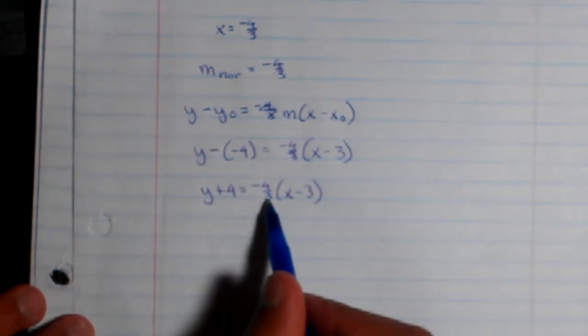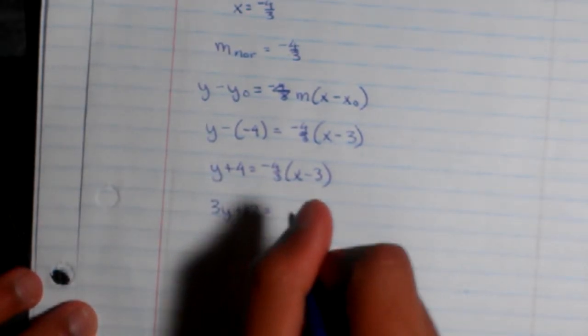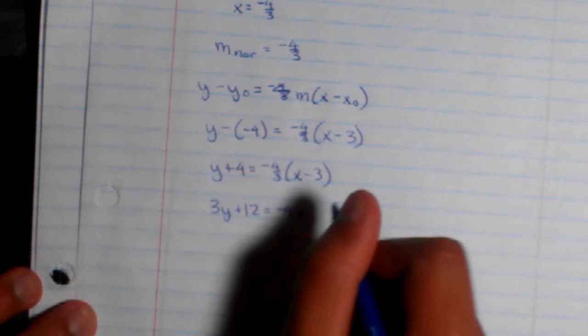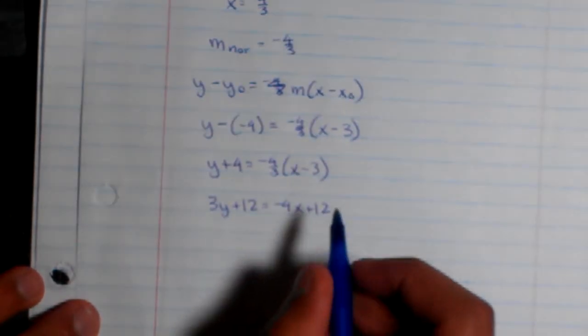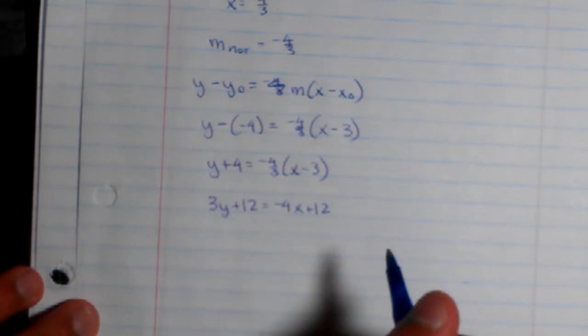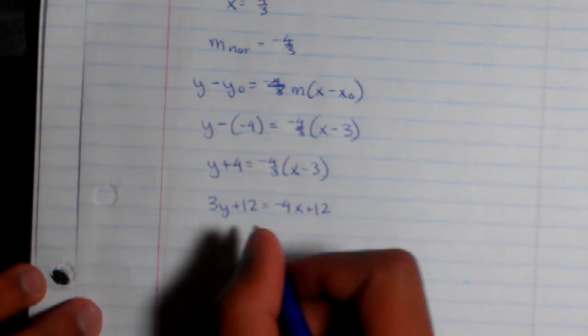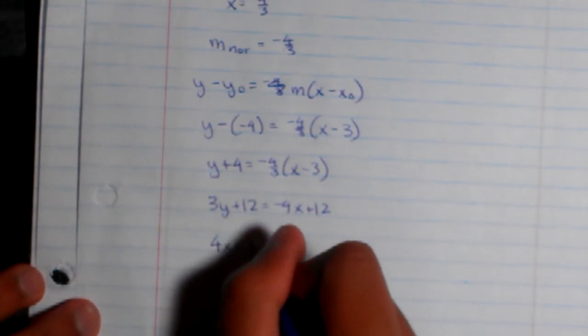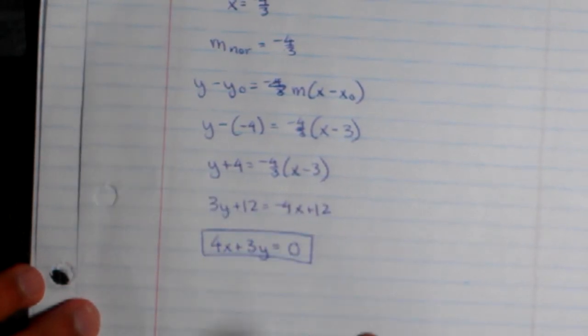If we multiply each side by 3 to get rid of the fraction, we get 3y plus 12 equals negative 4x plus 12. And now these plus 12s on each side cancel, and if we add 4x to each side, we get 4x plus 3y equals 0 as our normal line equation.